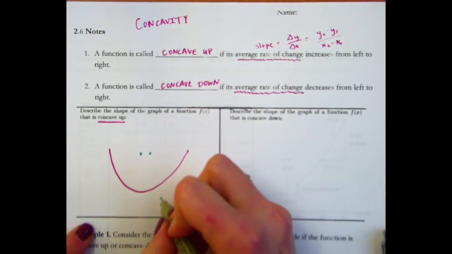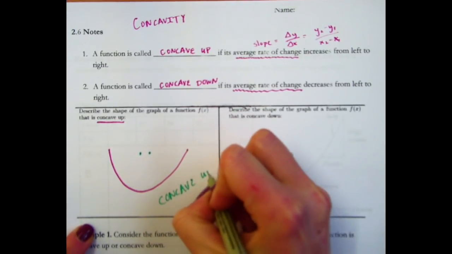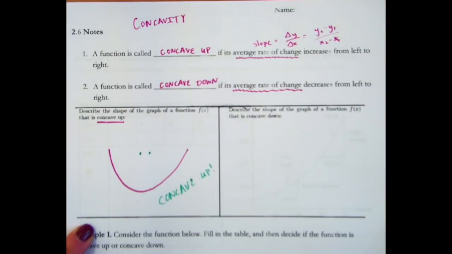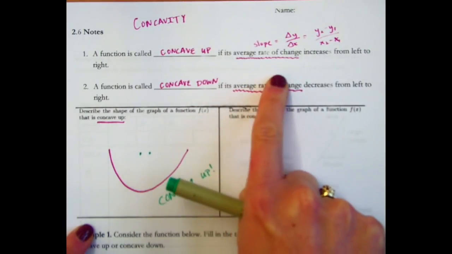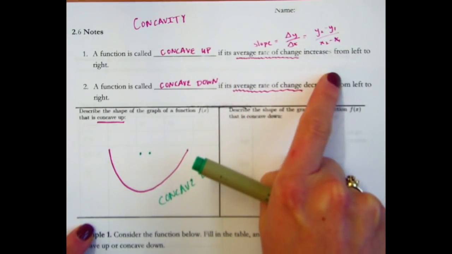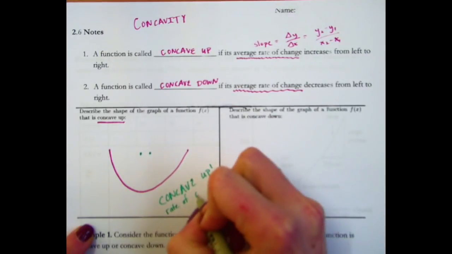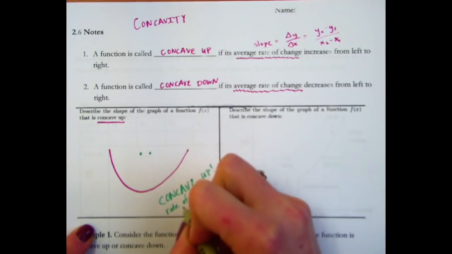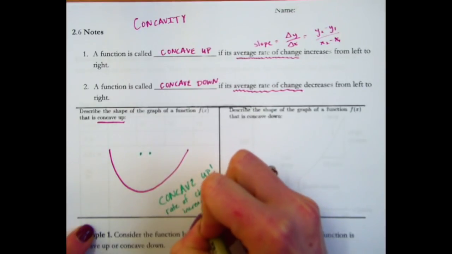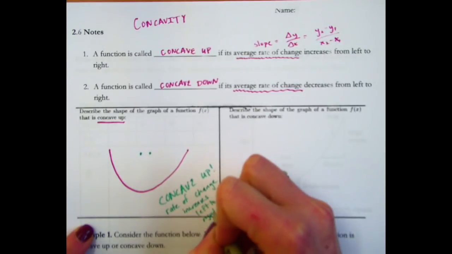And this function is concave up. And we know that concave up, according to the definition, means that average rate of change increases from left to right. So let's just quickly say rate of change, sorry this is messy, increases left to right, which we'll see what that looks like in a table in just a moment.